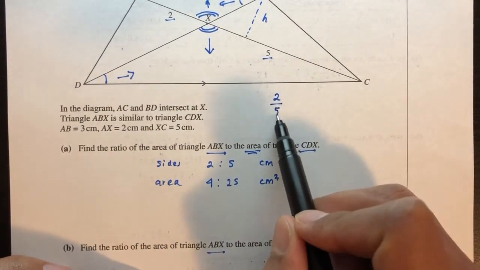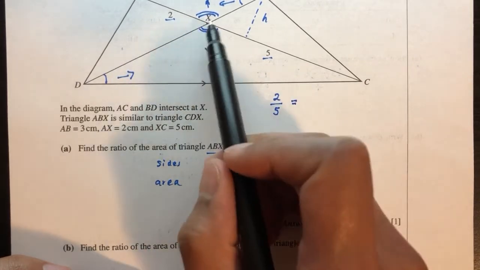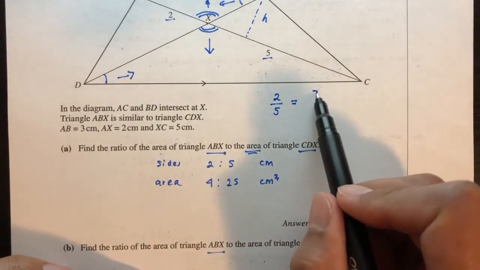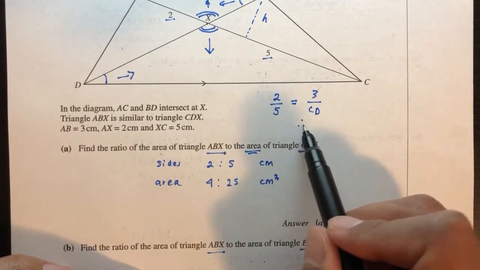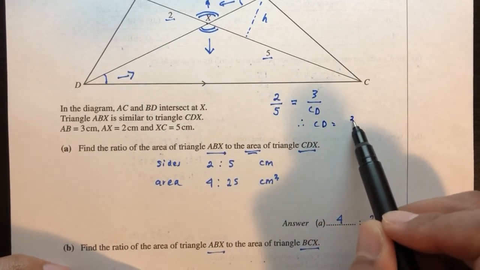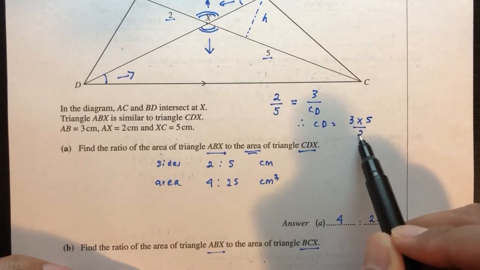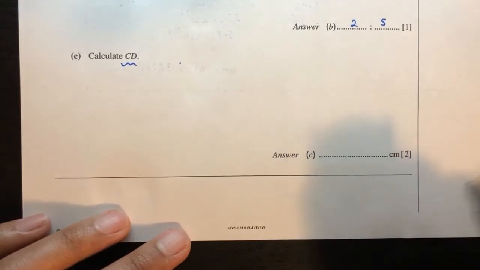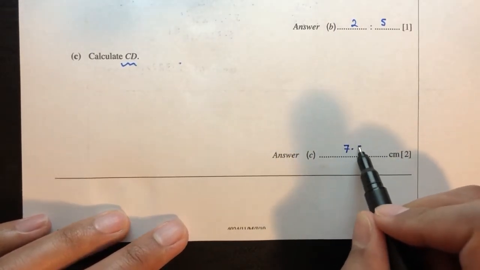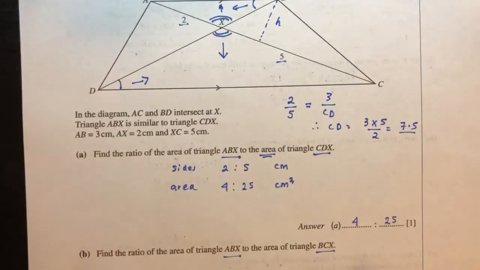So 5 over 2 is equal to this angle, that will be 3, over this angle, that will be CD. So CD is equal to 3 times 5 divided by 2, that will be 7.5. So answer here will be 7.5. That is question 20.